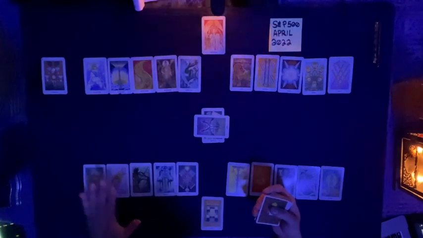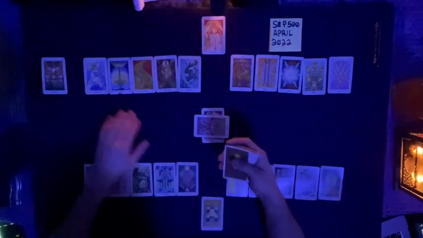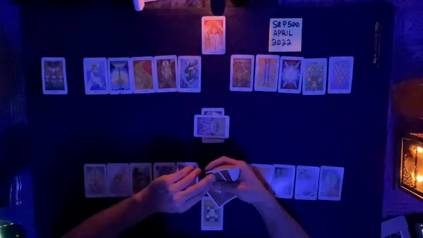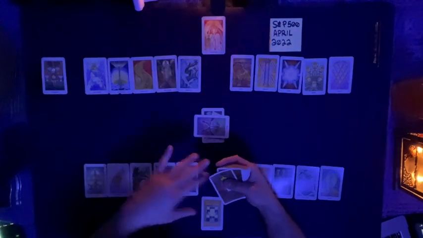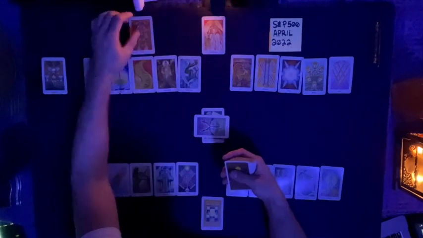Just like to get it all nice and neat before I throw my bag of anchors down on it, and then it moves around cards as well, and that's called clairkinetics.